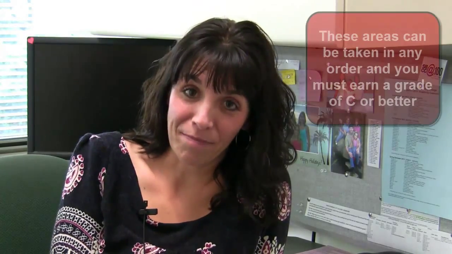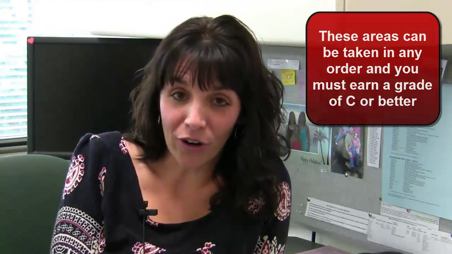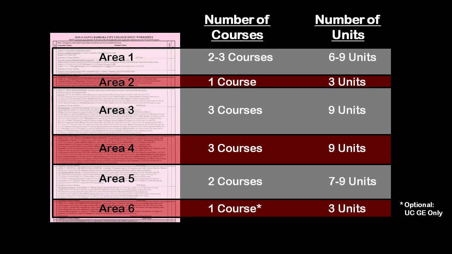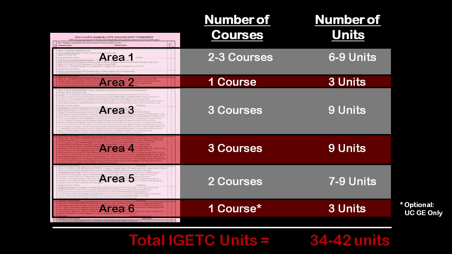So as you can see, IGETC isn't as complicated as it may seem. These areas can be taken in any order, and you must earn a grade of C or better in the courses. Also, remember that in order to be eligible to transfer to a UC or a CSU, you will need to complete a total of 60 transferable units. Completing all the IGETC course requirements will total somewhere between 35 to 40 units, so that leaves you lots of room to take other courses in your major and electives.